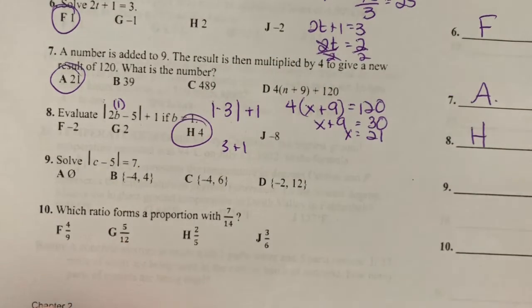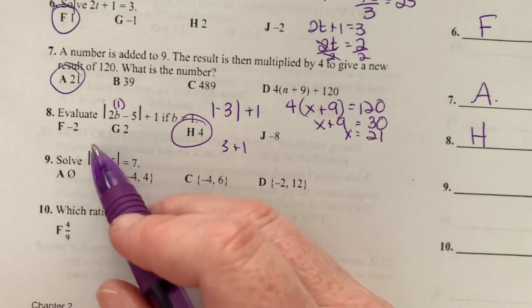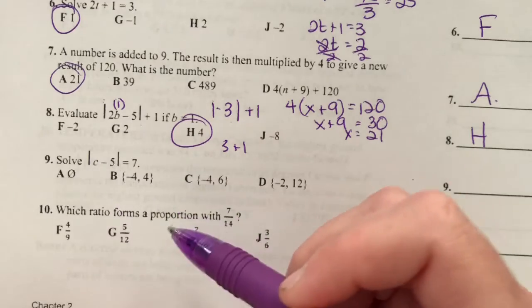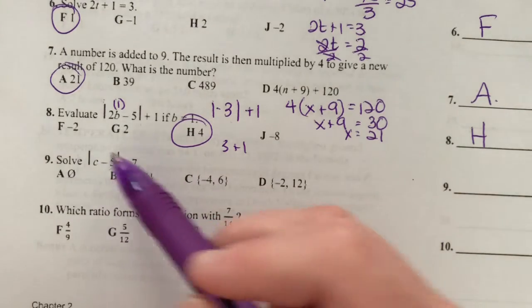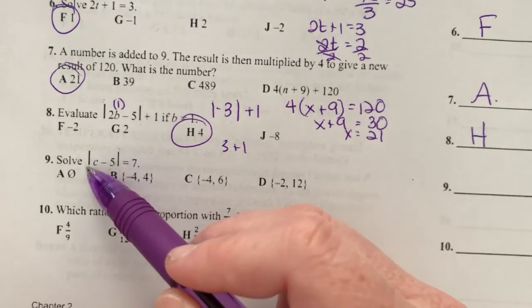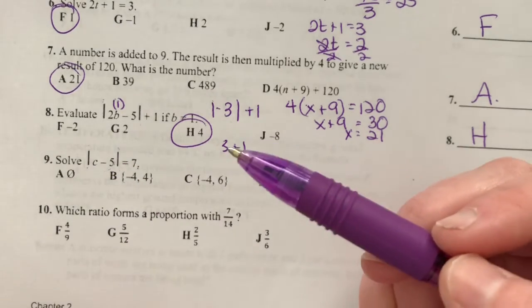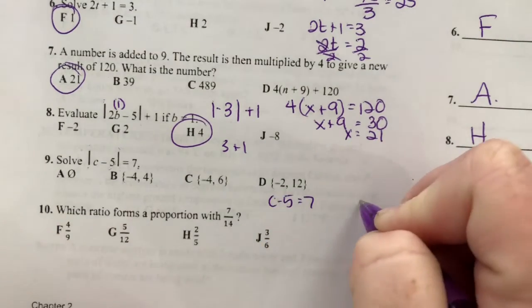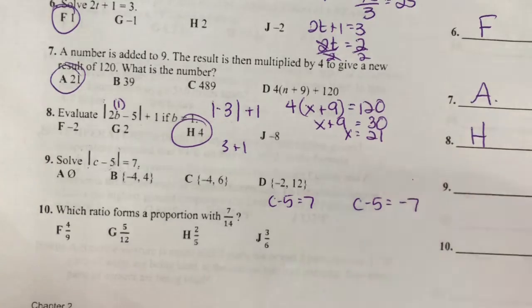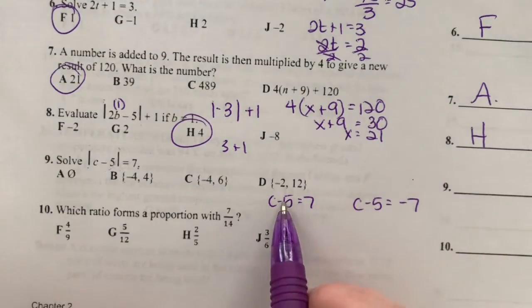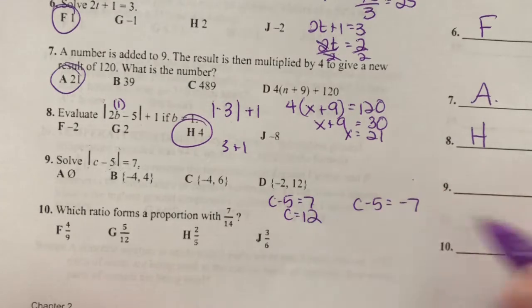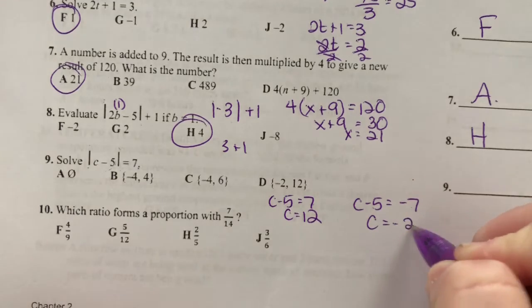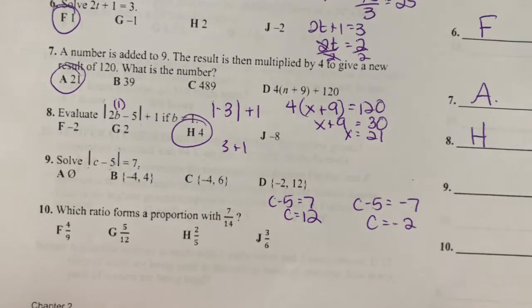H. Number 9, solve. |c - 5| equals 7. So remember, since absolute value makes what's inside positive, this could have actually equaled negative 7, right? And then once we take the absolute value, it becomes positive 7. Or it could have equaled positive 7 to begin with. So we're going to set c minus 5 equal to 7 and c minus 5 equal to negative 7 and solve for both. So here, if I add 5, I get c equals 12. And over here, if I add 5 on both sides of my equal sign, I get c equals negative 2. So I get 12 and negative 2.